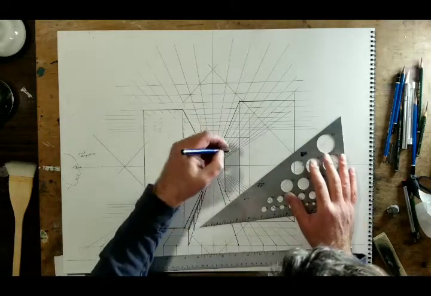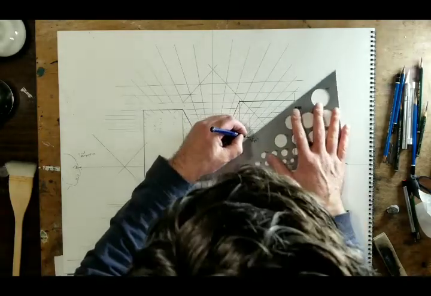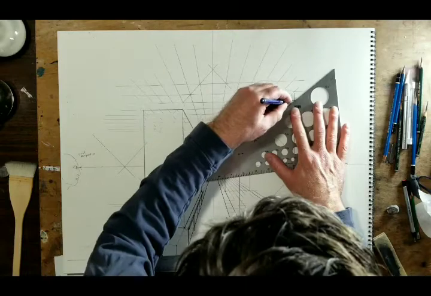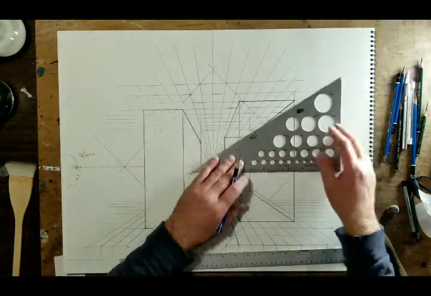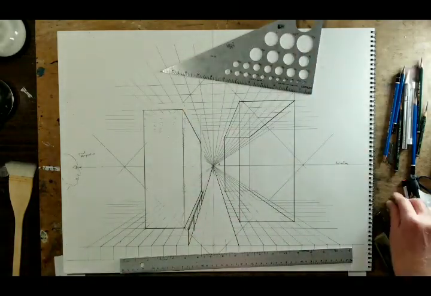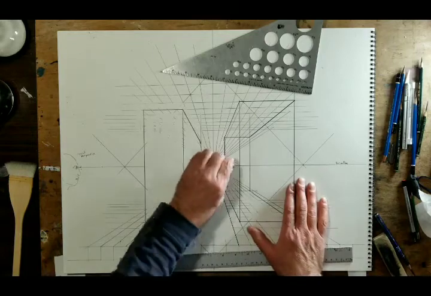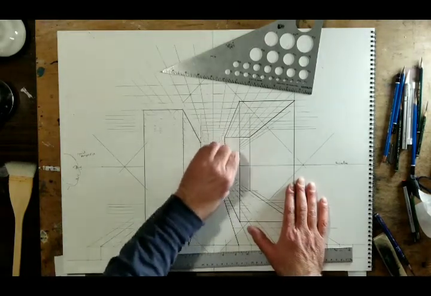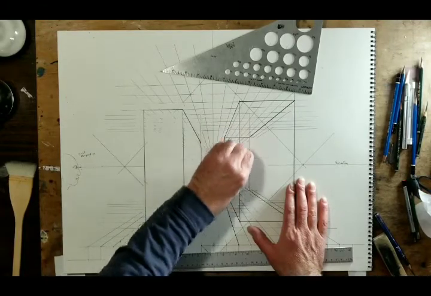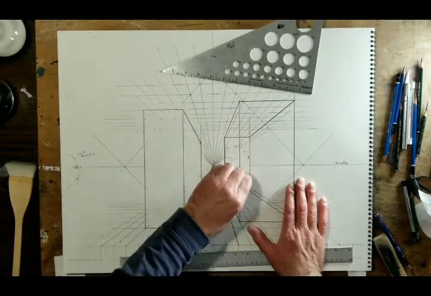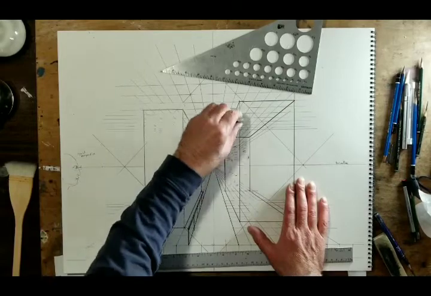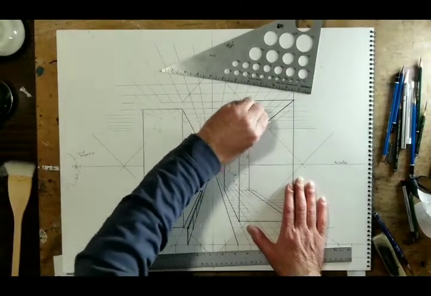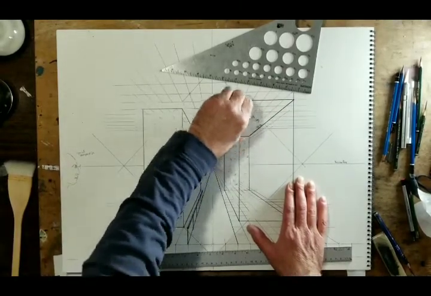So we now have this intersecting point here. And let's say that that distant wall at least is opaque. And that the roof is opaque.